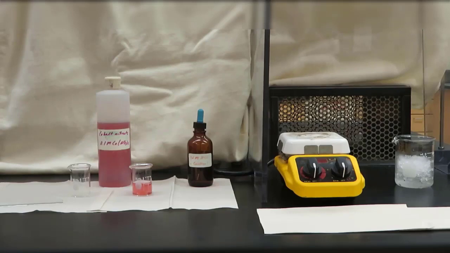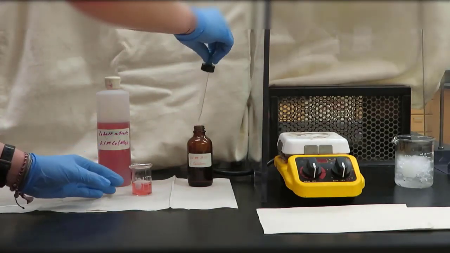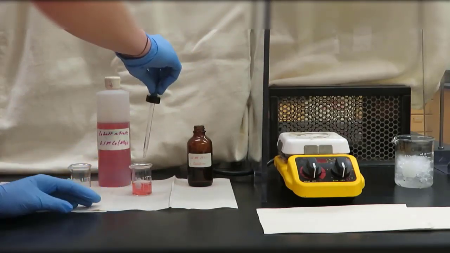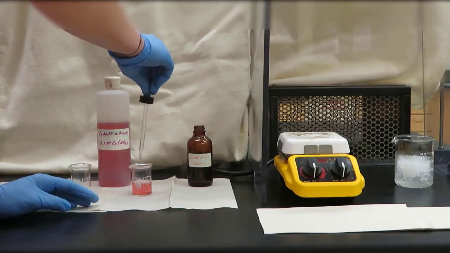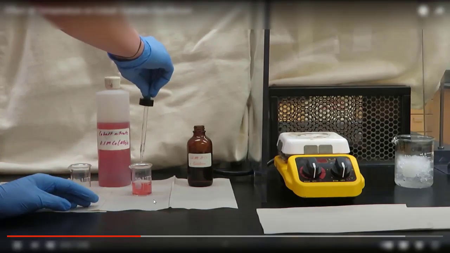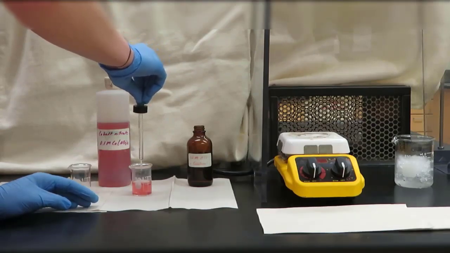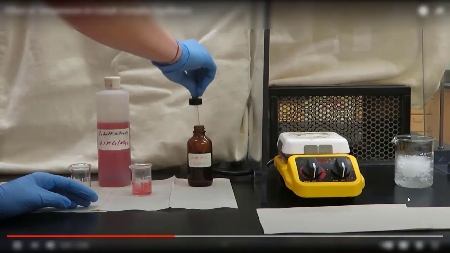In a small beaker, we have a pink solution of cobalt nitrate. First, we're going to add 12 molar HCl dropwise until the solution becomes purple. So you notice that she's adding quite a bit of concentrated HCl, and then the color change gradually. You can see that as the drops are added, you can see a little bit of purple appearing in the beaker. This will take some time, so just a moment.